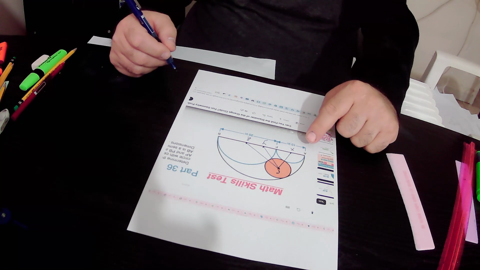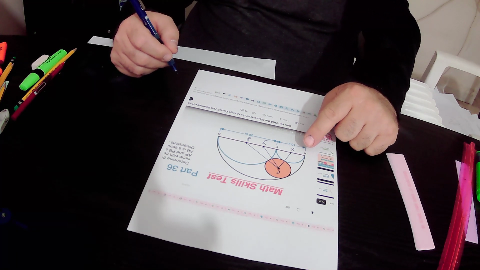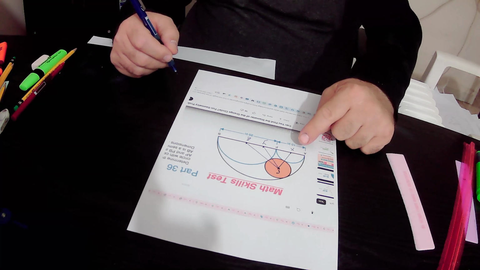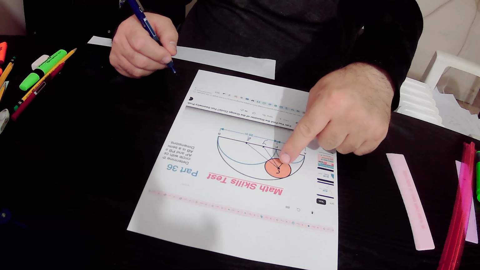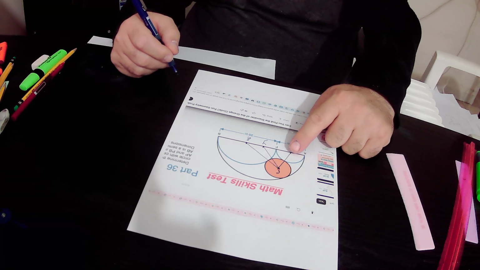X is the center of the smallest semicircle that its radius is equal to 5, and those two semicircles and the orange circle have an external notch between them at this point. That is to say, they are touching each other externally at this point.